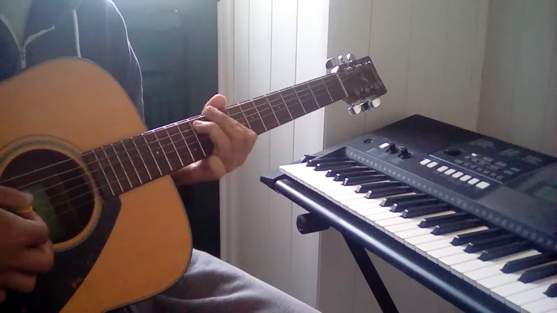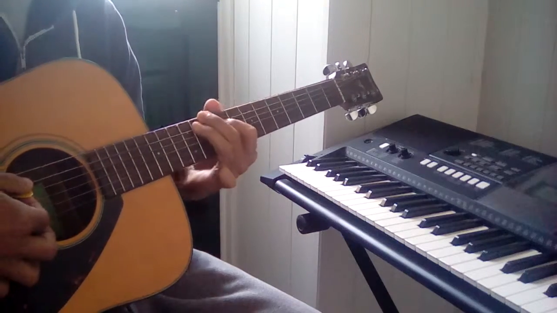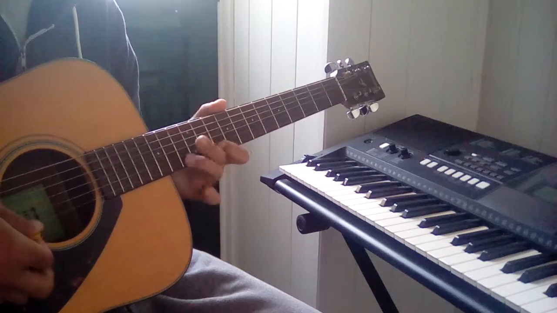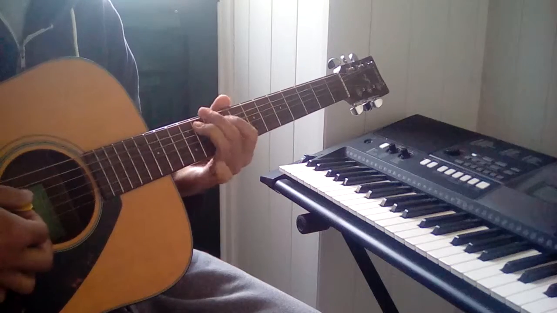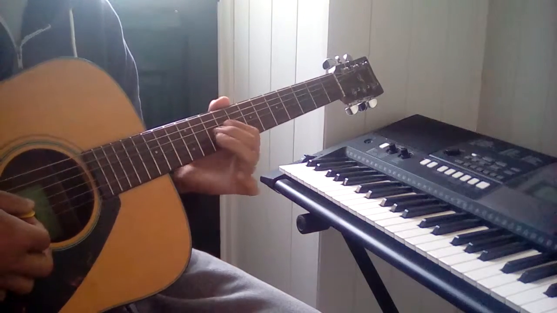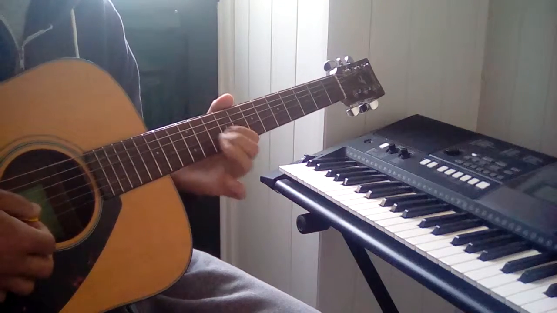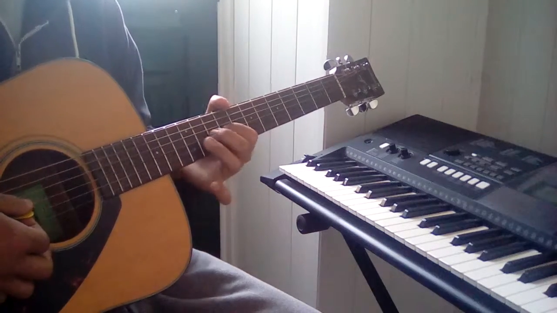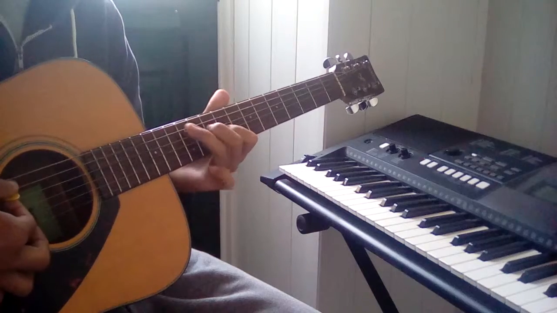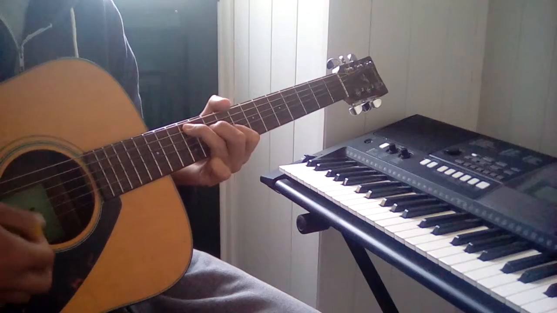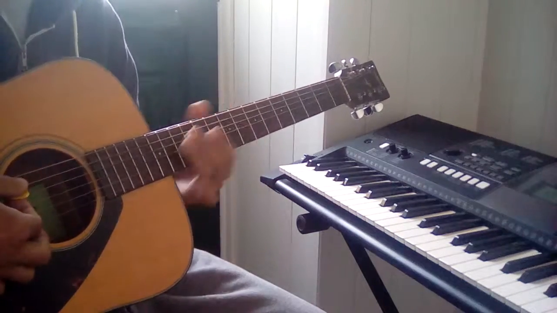G sharp, which is G sharp diminished. Again, it's just G sharp, B, D, F. The F works as a flat 9 over the E7, which is a great resolve to the fifth, E, of A minor. Alright, I'm going to run some scales over the arpeggios.